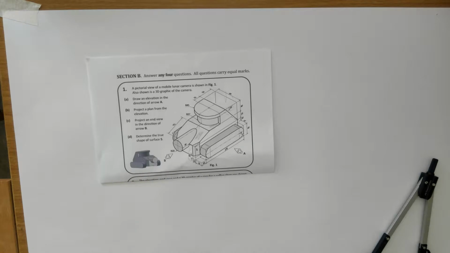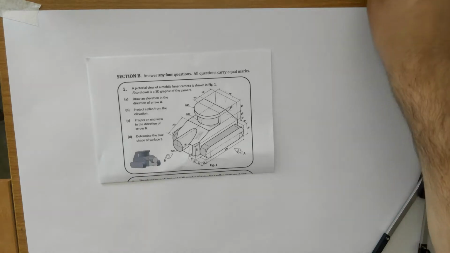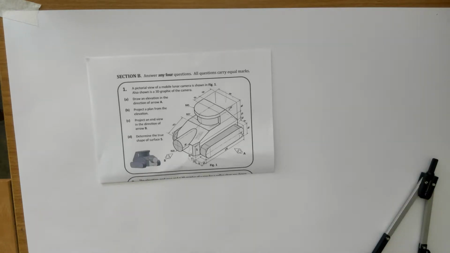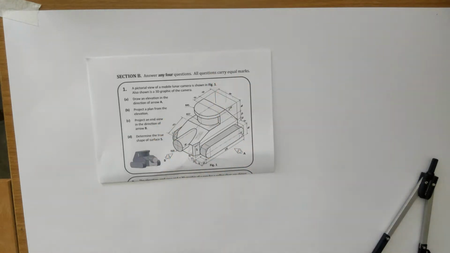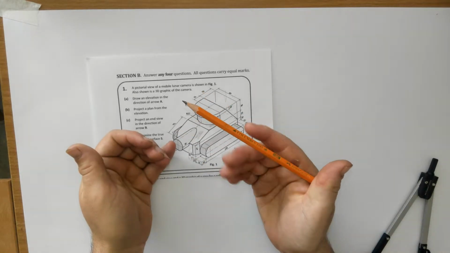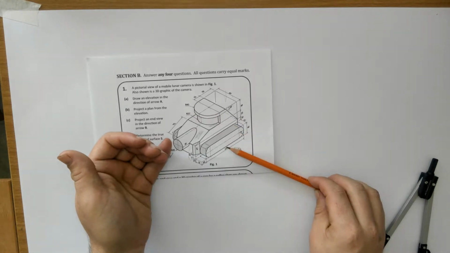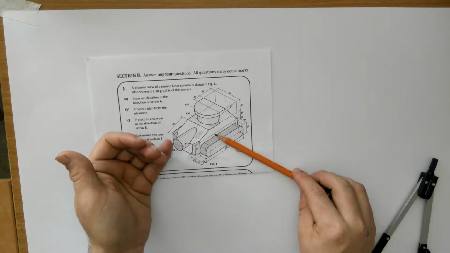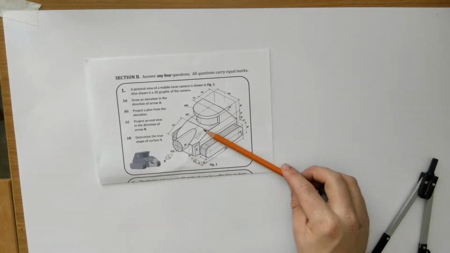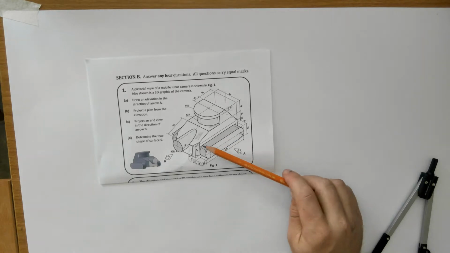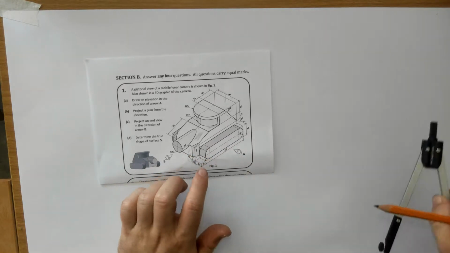Here we go. Part A, draw an elevation in the direction of arrow A. Part B, project a plan view from the elevation, so what we see looking down. And part C, project an end view in the direction of arrow B. So arrow B is on the left of arrow A on your sheet. If you look from the left, you're going to draw it on the right. Part D, determine the true shape of surface S.